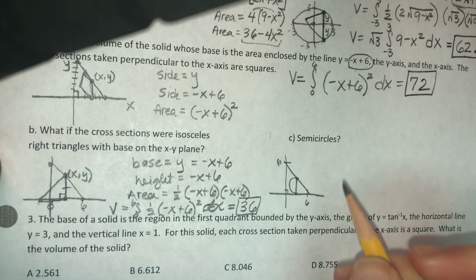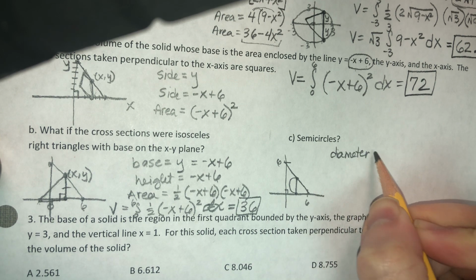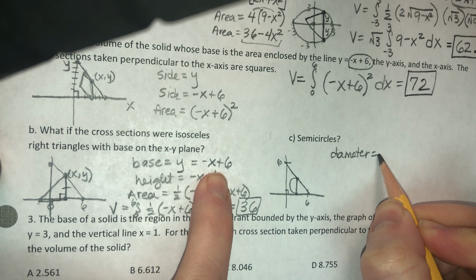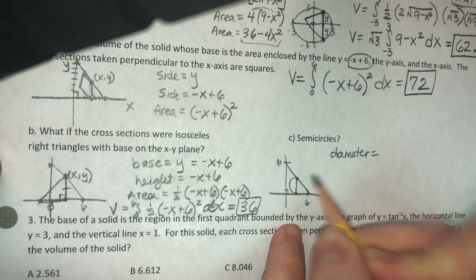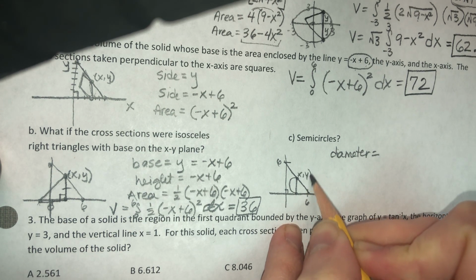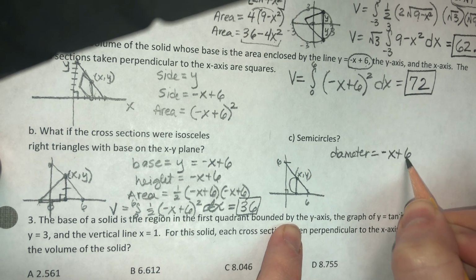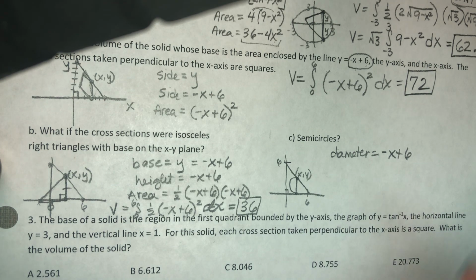So the diameter of the semicircle coincides with what the base of our isosceles right triangle was, or the side of our square was. So that's your y coordinate, but we'll just go ahead and write it as negative x plus 6, since we know that y is equal to negative x plus 6.